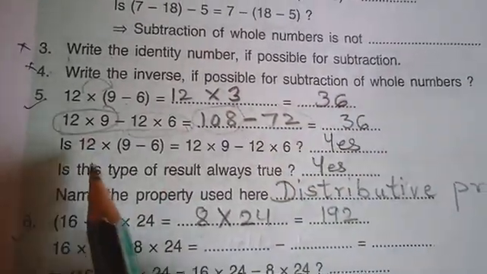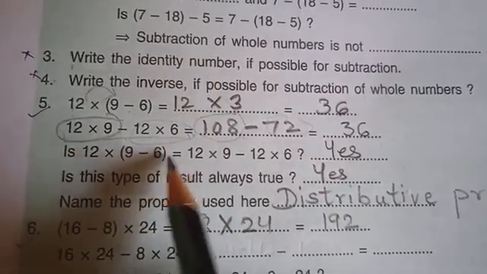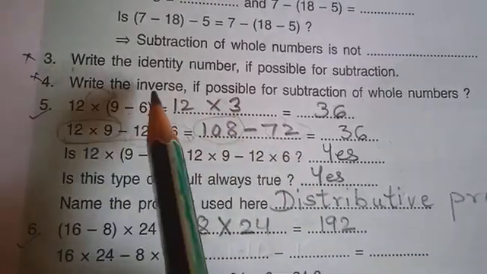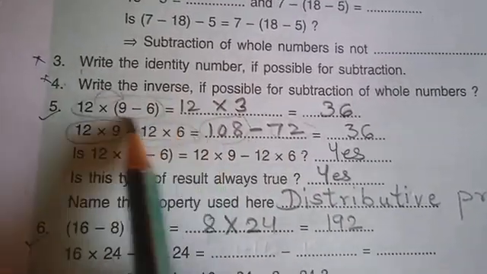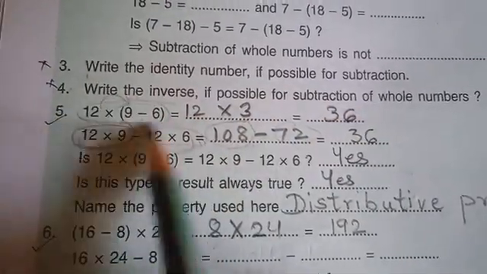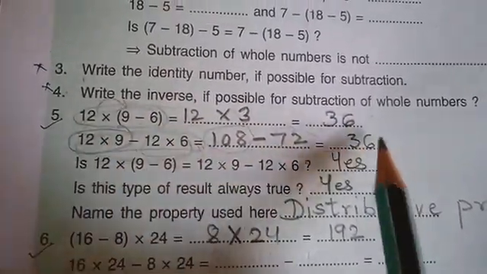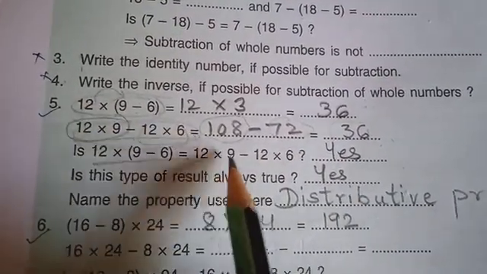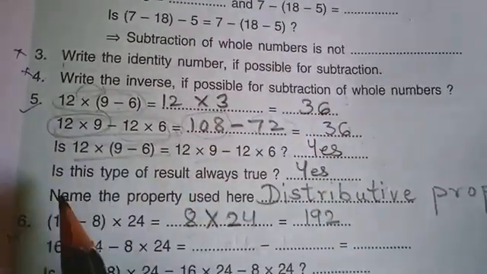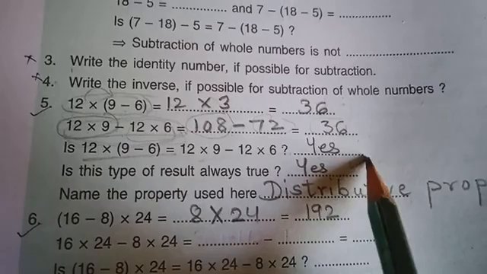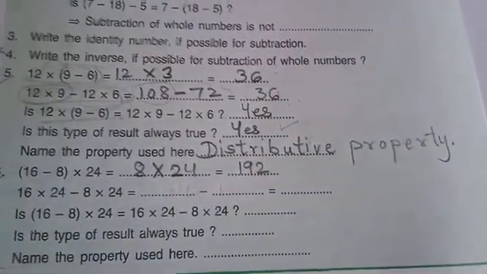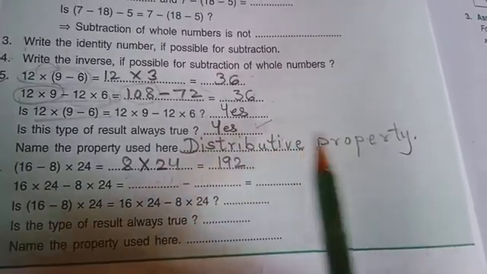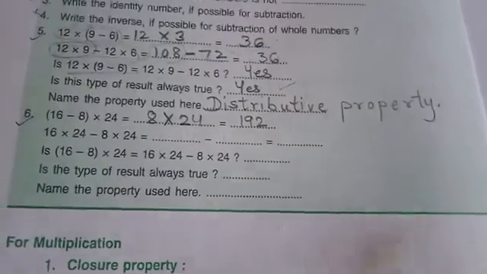Is 12 multiplied by 9 minus 6 equal to 12 multiplied by 9 minus 12 multiplied by 6? Yes, they are the same. Is this type of result always true? Yes, this type of result will always be true. Name the property used here. The property used here is the distributive property.